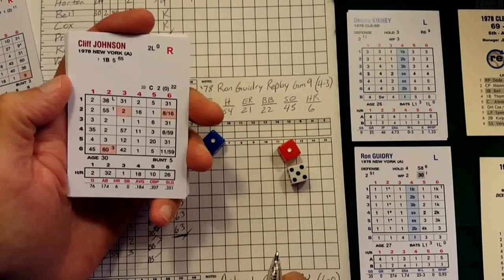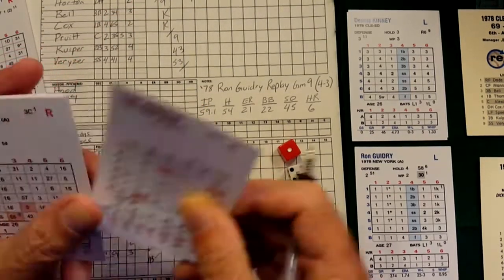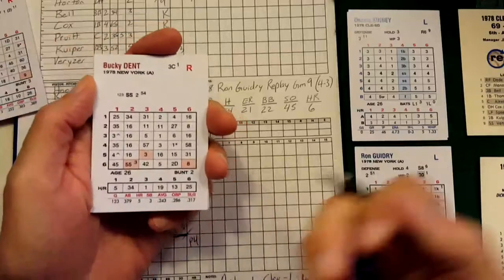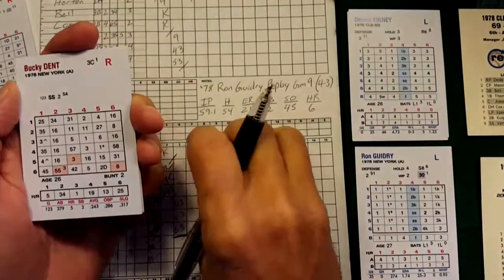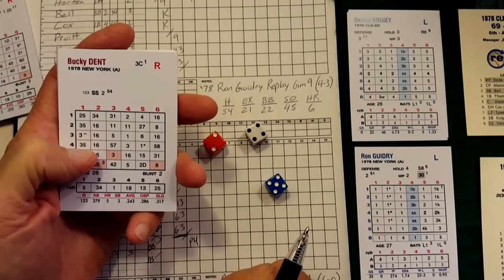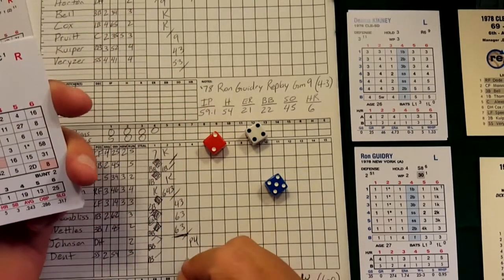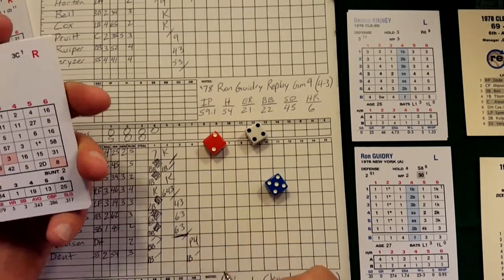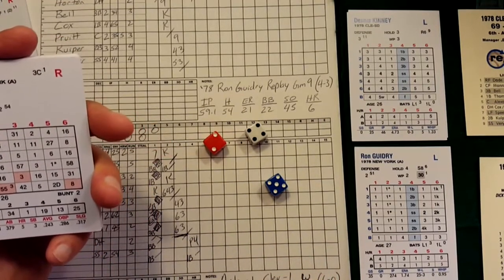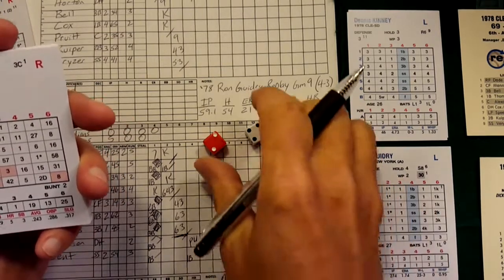So a 7 will be a pop out to second base. 2-4 for Bucky Dent, 16, and then a 2-5. It's a 20. Column 2 is a single. Possible error on top of that. It's a single down the line at third base.